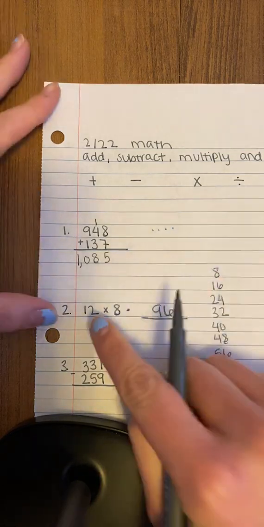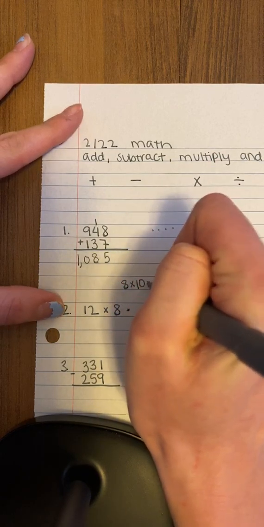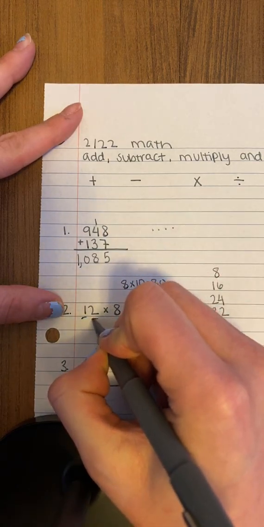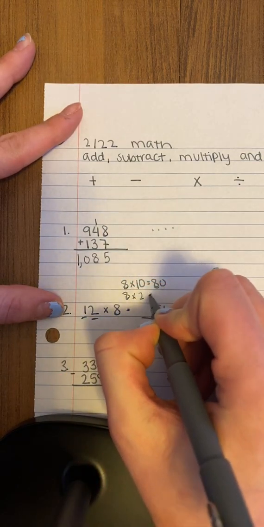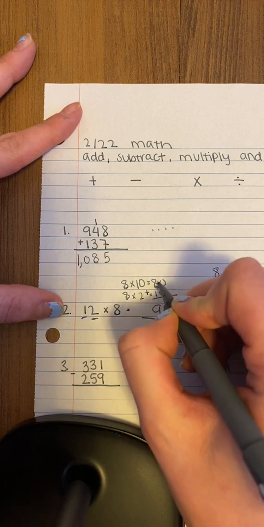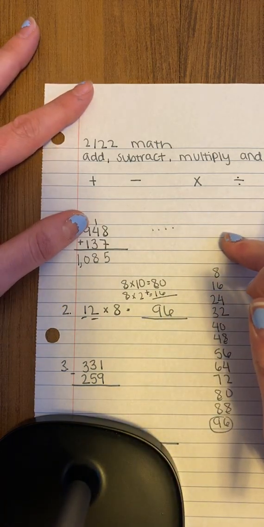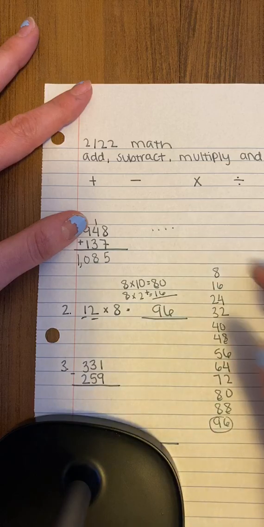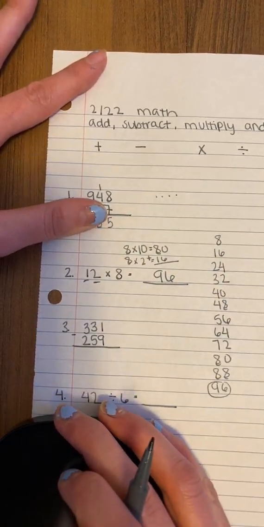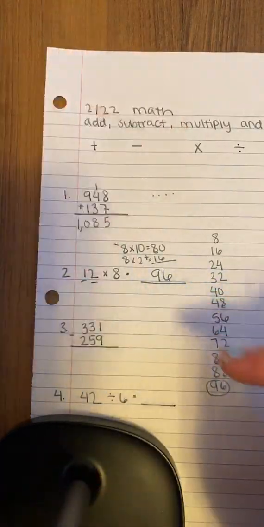And if that gets confusing, we can look at it like this. We can have 8 times 10 equals 80, so that's the 10, and then I can do 8 times 2, which gives me 16, and then I can add them together. 0 plus 6 is 6, 8 plus 1 is 9. So for multiplication, if we do see 11s or 12s, let's make sure to skip count and write our numbers out. And then we have subtraction, which means the bigger number's on top, and I'm taking this number away.